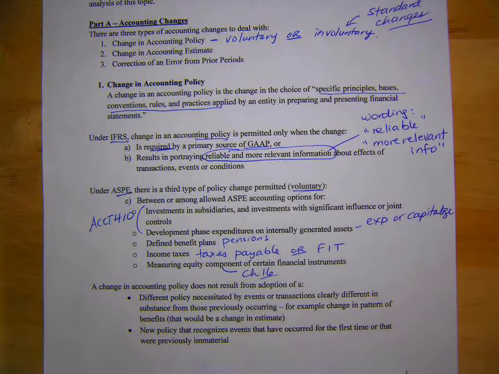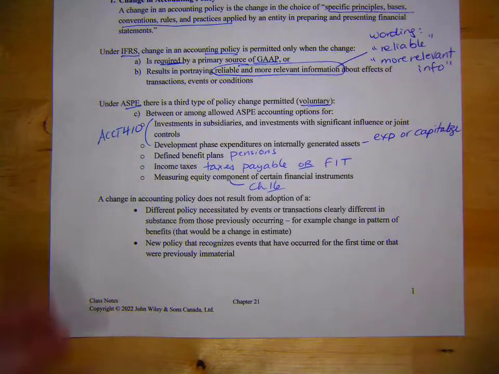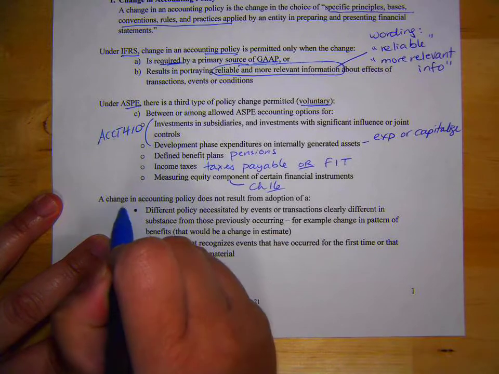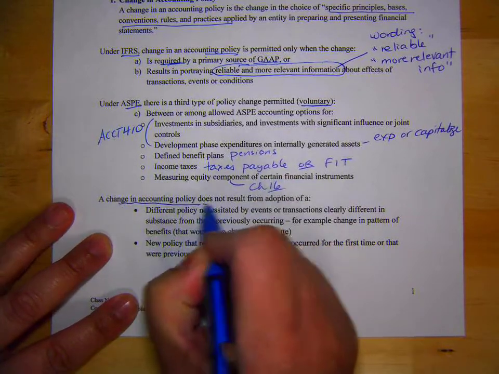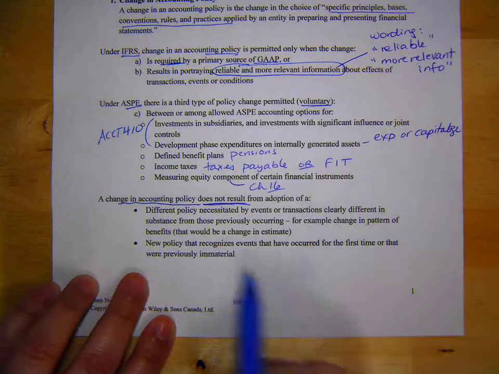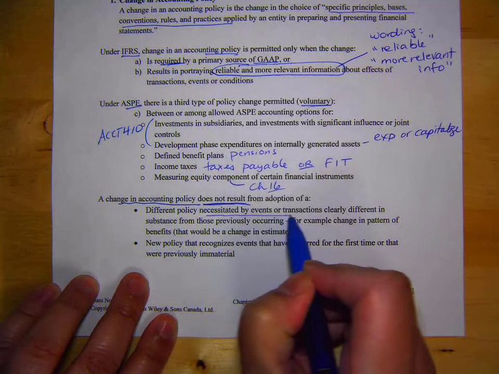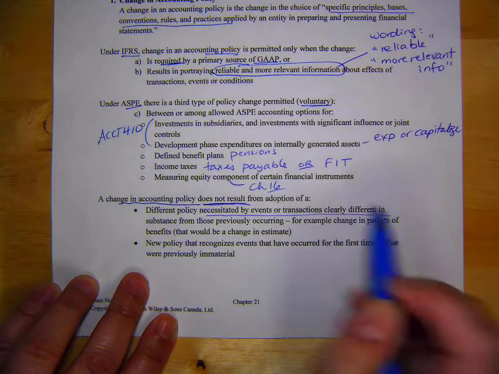Now, it's important to note that for the purposes of making changes, a change in accounting policy does not result from the adoption of a different policy necessitated by events or transactions clearly different in substance from those previously occurring. So a change in the pattern of benefits.